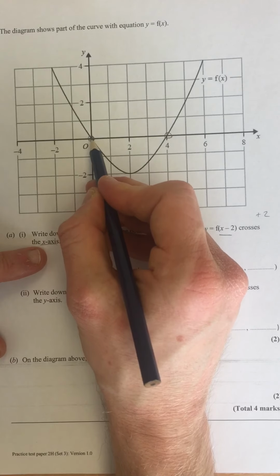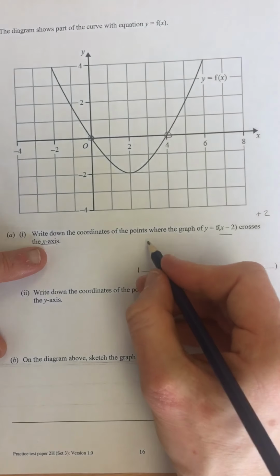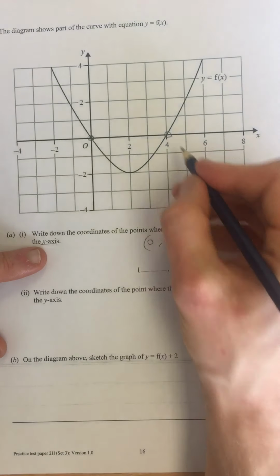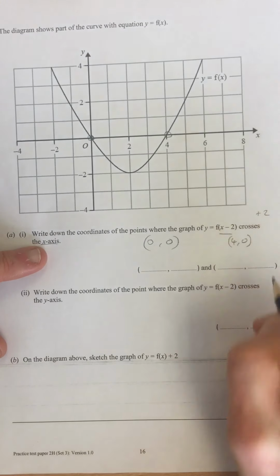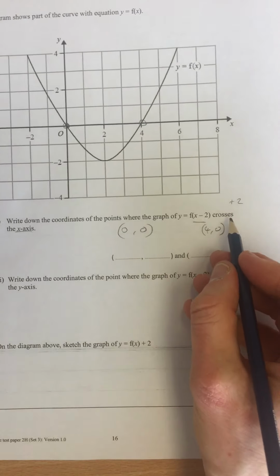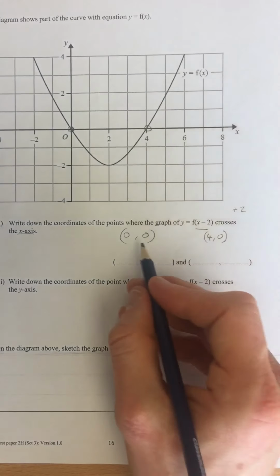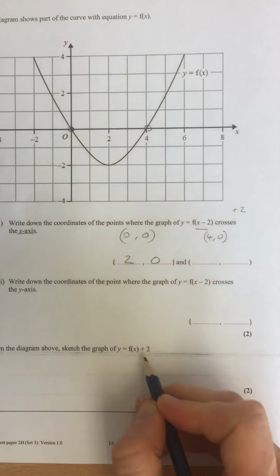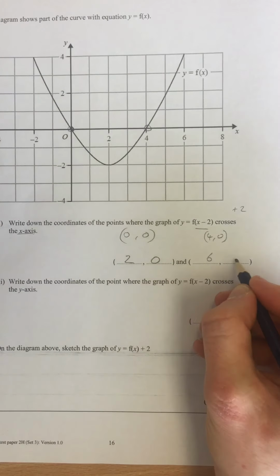So this coordinate here is 0, 0. This coordinate here is 4, 0. And I'm going to add 2 to the x coordinates. So this will become 2, 0. And this will become 6, 0.